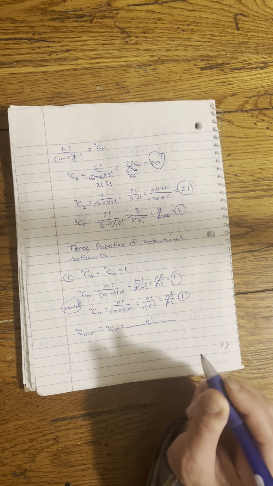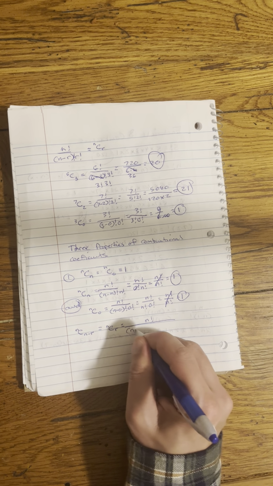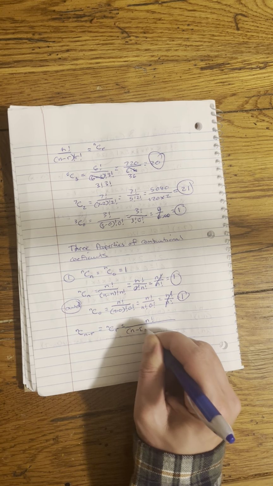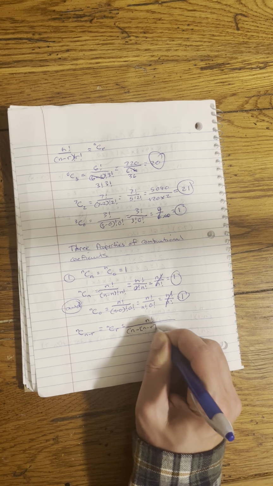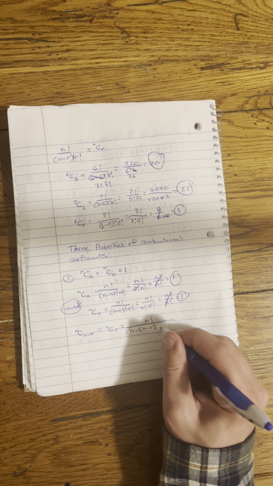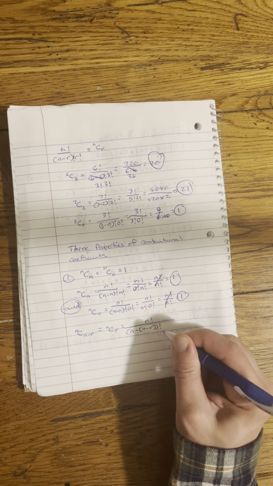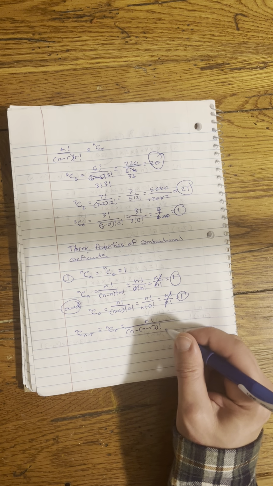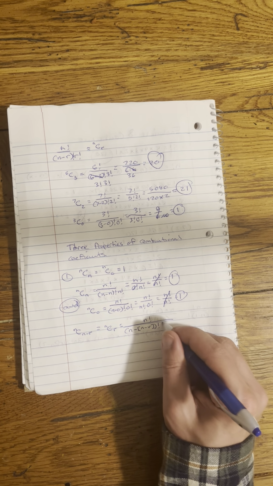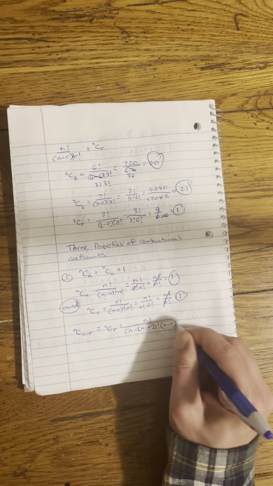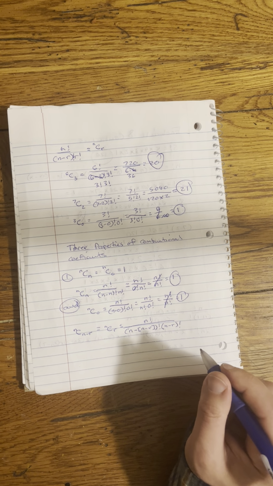See how long these get? n minus the quantity n minus r factorial, n minus r factorial.